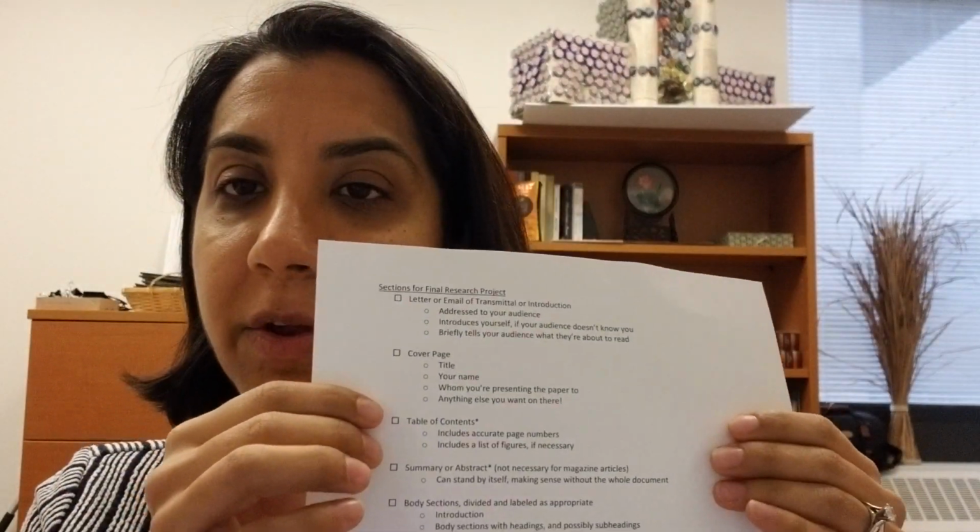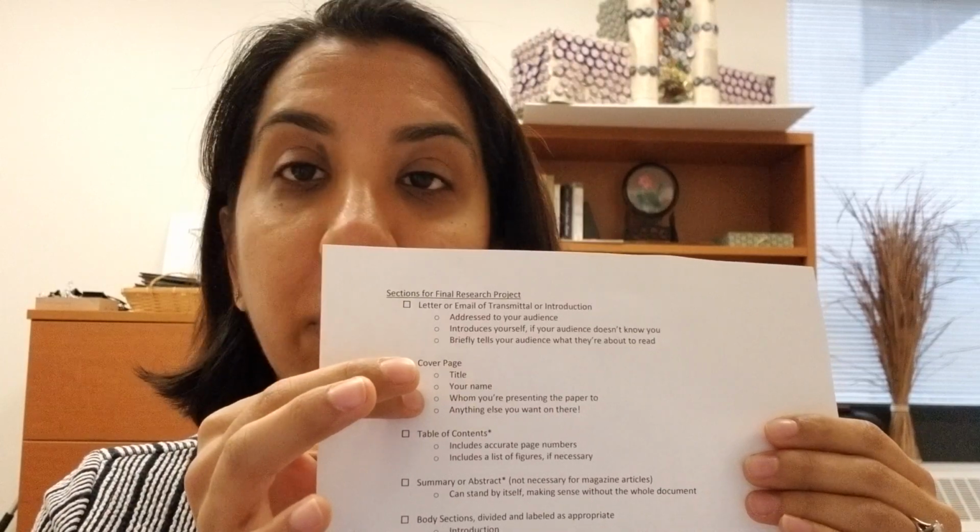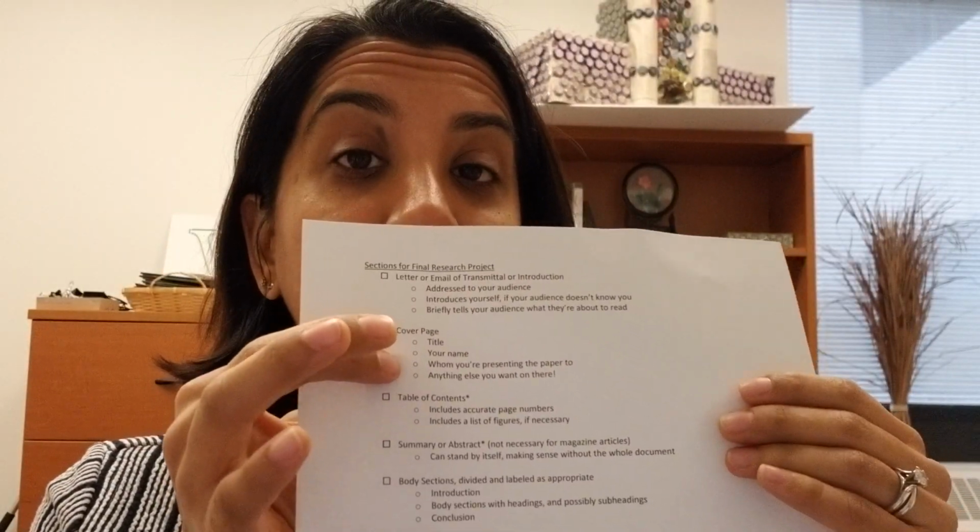And then, depending on what kind of document you're doing, magazine articles and journal articles won't have this, but complete reports will have a cover page. And the cover page is just going to have your title, your name, who you're presenting the work to, and the date.